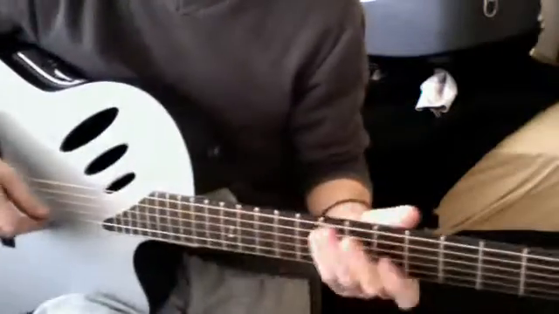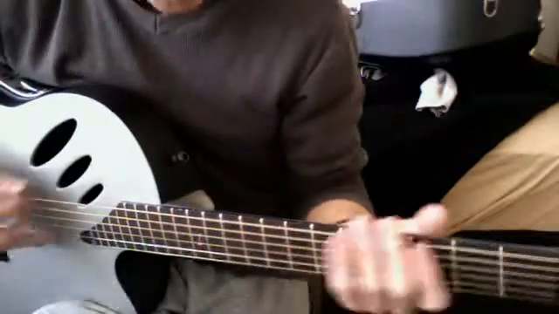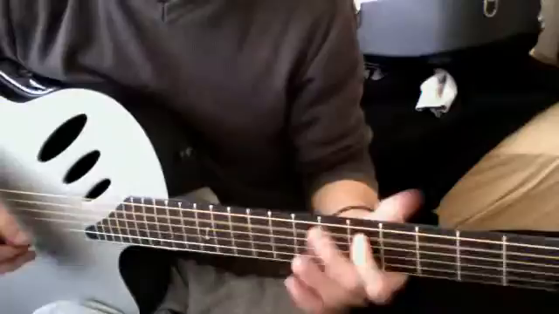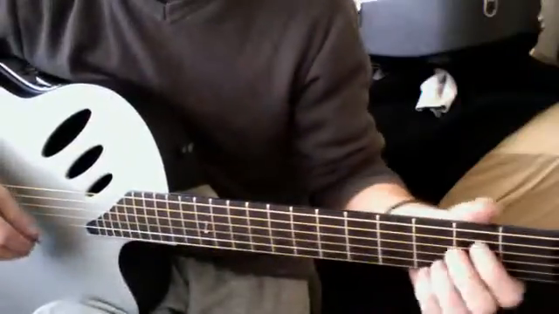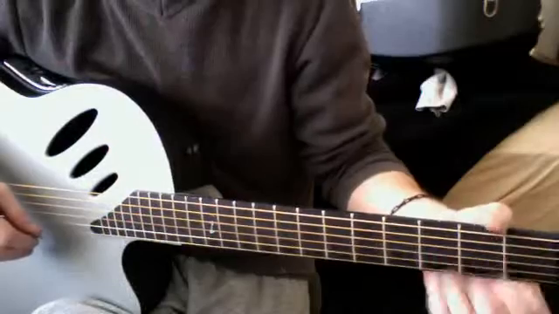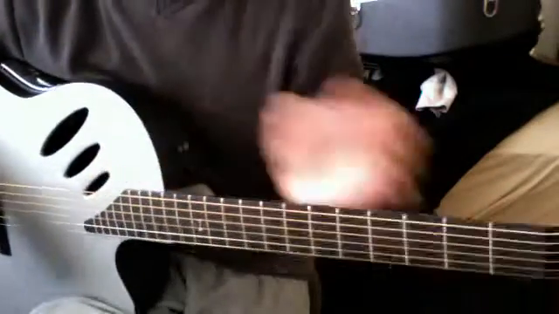Okay, so talking about that a little bit, when you're playing a 1-4-5, as I just did, it doesn't always have to be a major chord. So, for example, to go from a G, C to a D, you can do a lot of different chord structures, and that's what this video is going to be about.